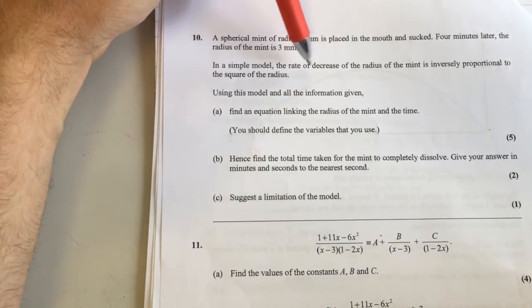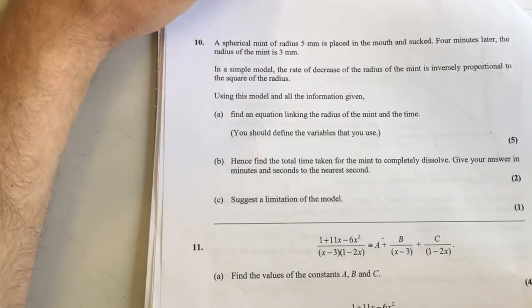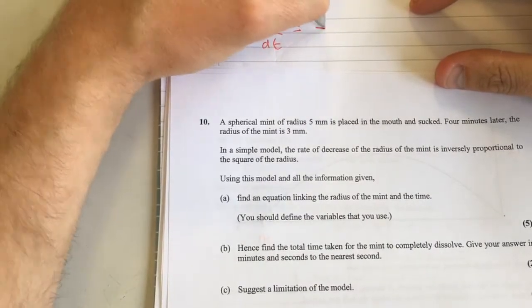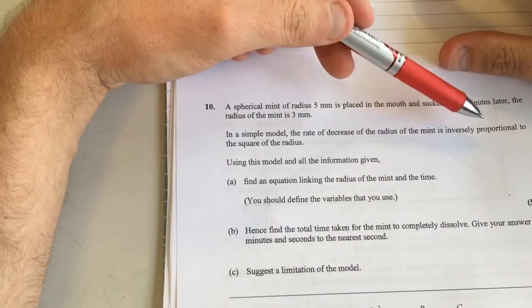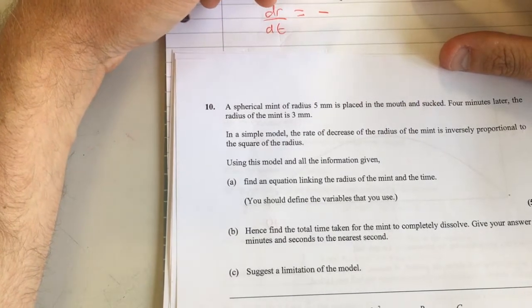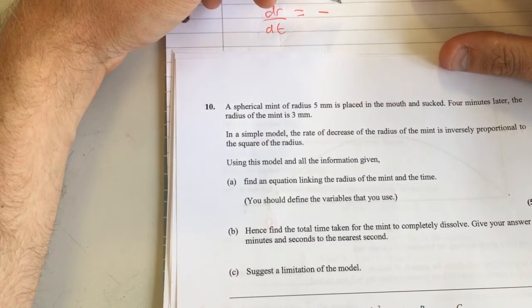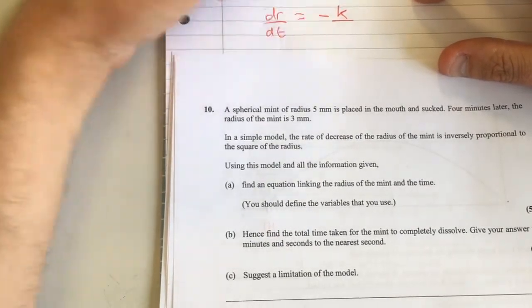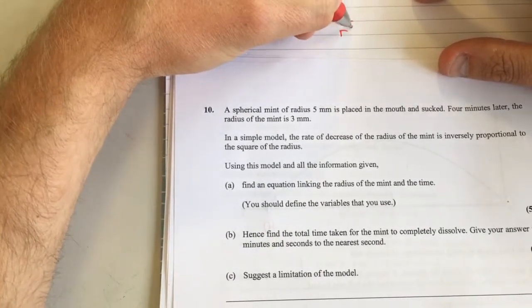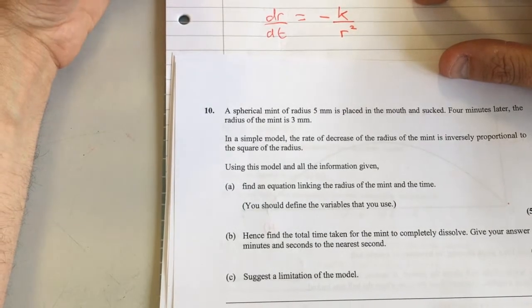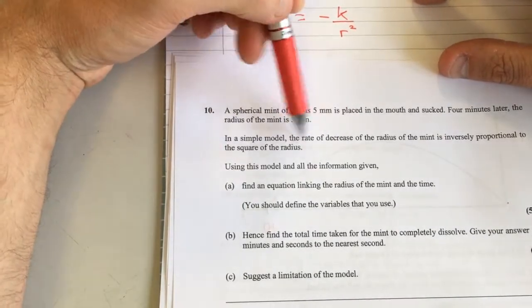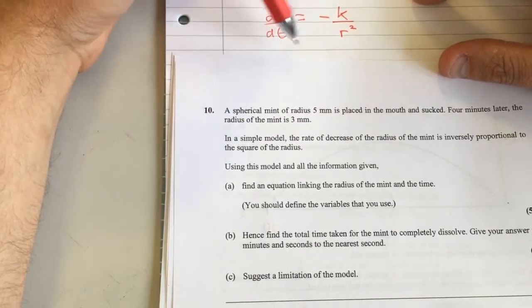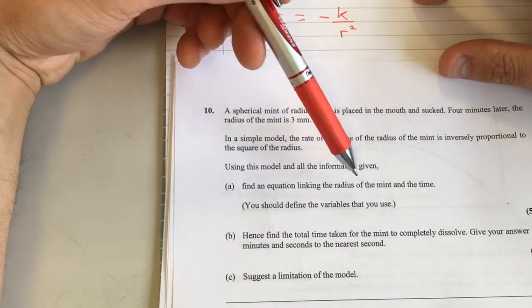Okay, here's the important bit. The rate of decrease of the radius, so dr by dt, to decrease, so it's negative, is inversely proportional to the square of the radius. So we're going to get k, because it's inversely proportional, 1 over the square of the radius, r squared. So we need to be able to go from this statement to this equation. Okay, so find an equation linking the radius and the time.